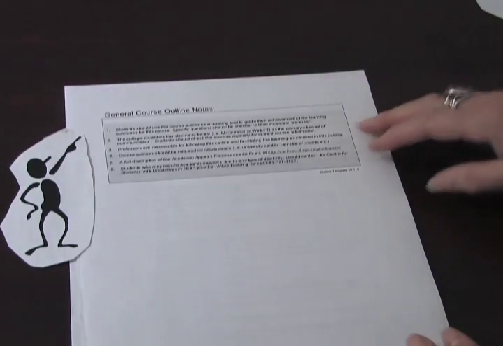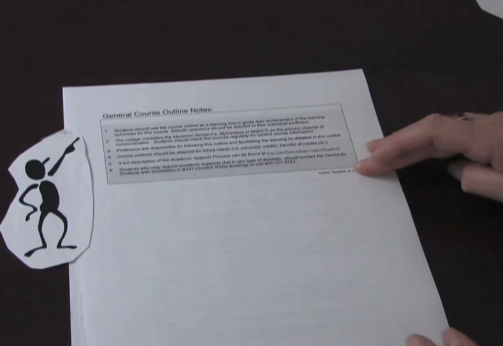The general course outline notes are pretty much common to everybody at Durham College, and all of these are on pretty much every course outline. You should be familiar with them and point them out to your students so that they're familiar with them as well.